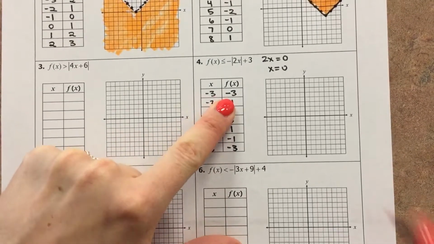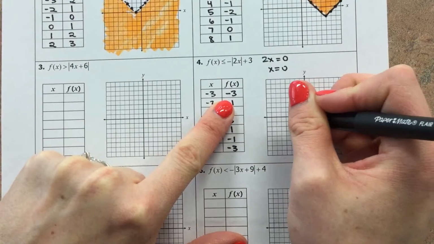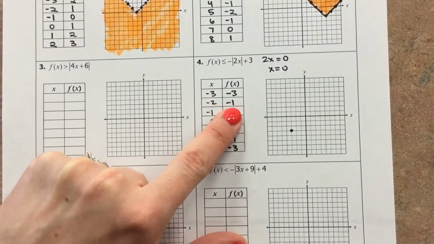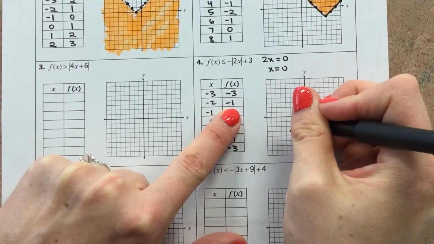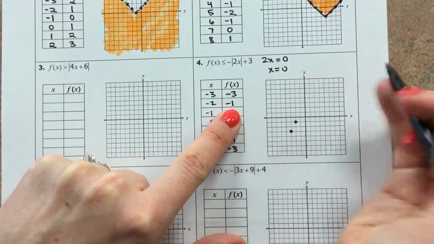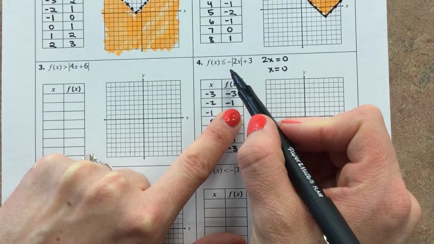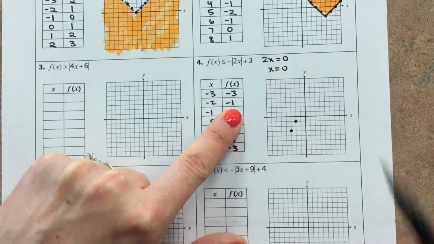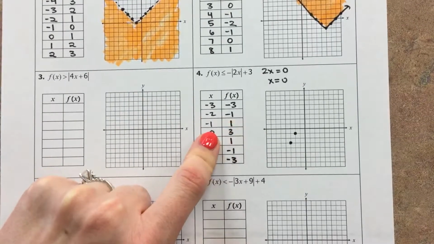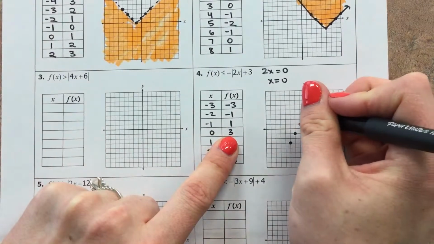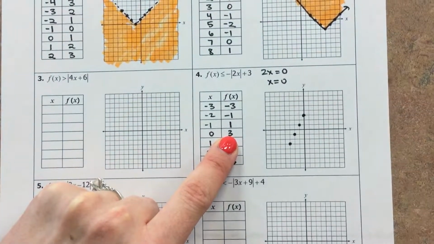So let's start with negative 3, negative 3. Be right here. Negative 2, negative 1. So this one's going to be a little bit steeper, and that's because of the 2 that we have right here. Anytime we have a 2 out front, it's going to end up being steeper than the ones that don't have 2s, like number 1 and 2 don't. Negative 1, 1. 0, 3 is right here on the y-axis. See how much steeper this one's going to be?